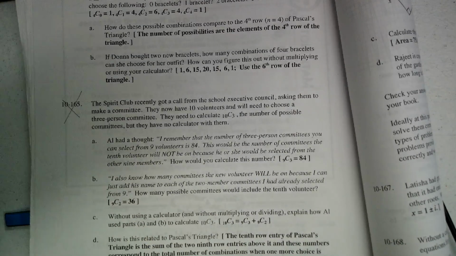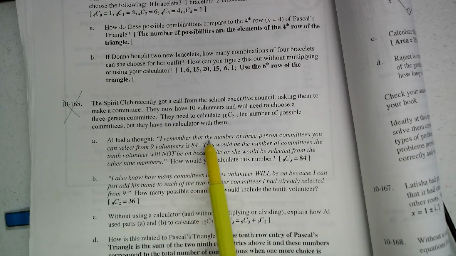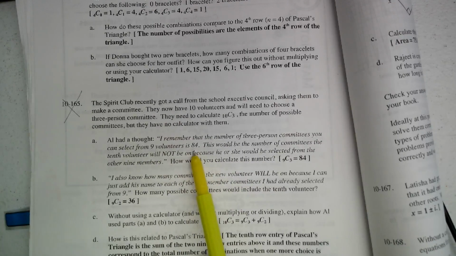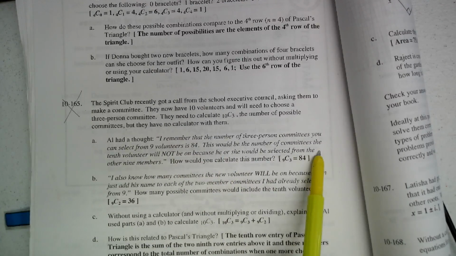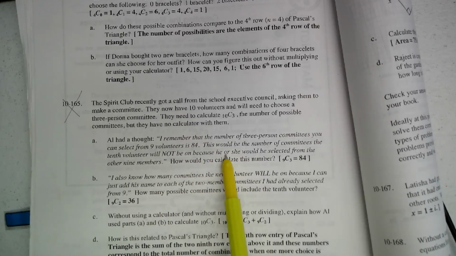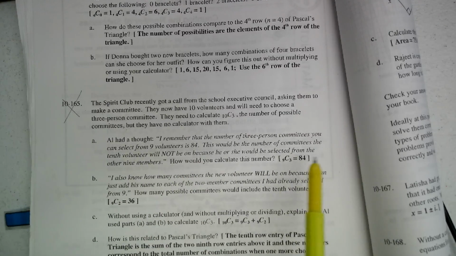Al had a thought. I remember that the number of 3-person committees you can select from 9 volunteers is 84. This would be the number of committees the 10th volunteer will not be on because he or she would be selected from the other 9 members. How would you calculate this number?